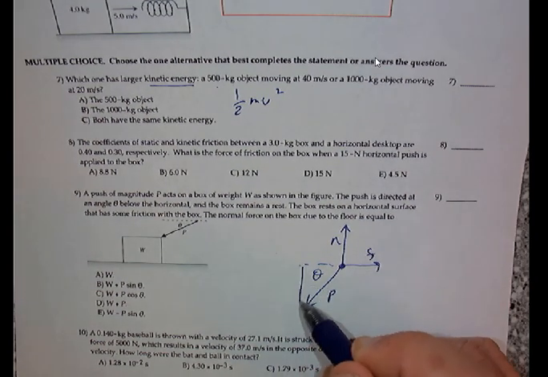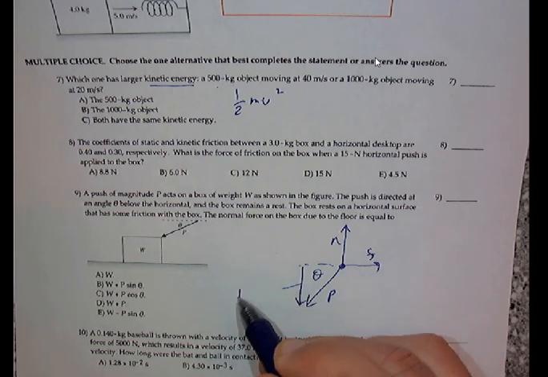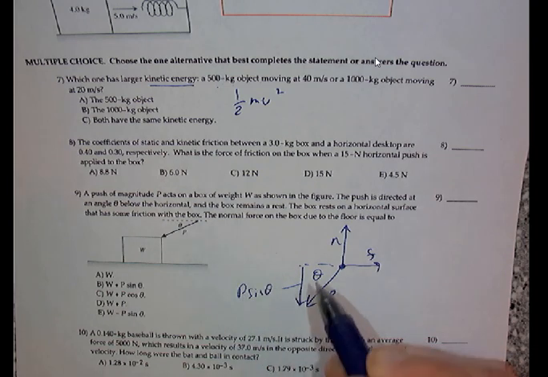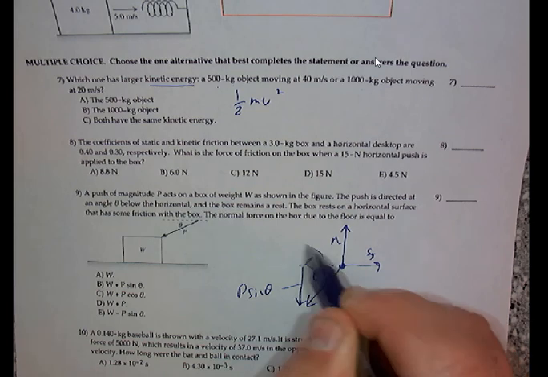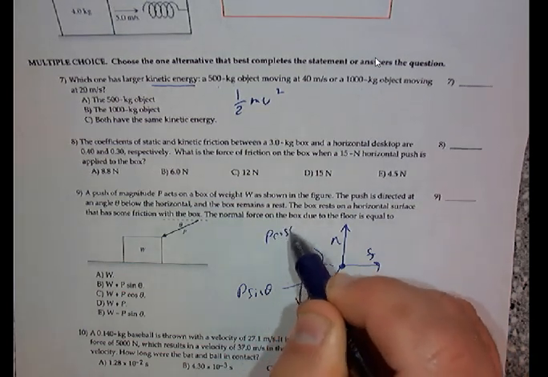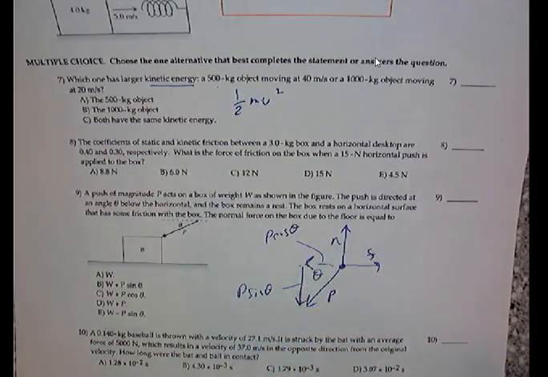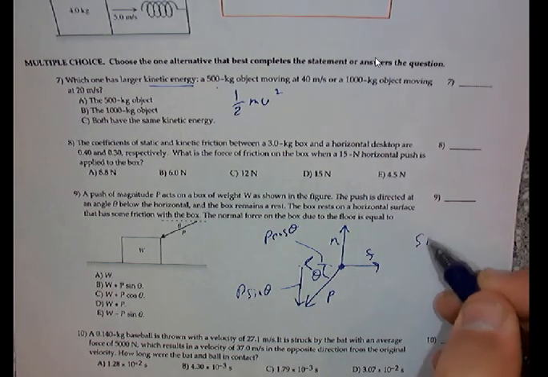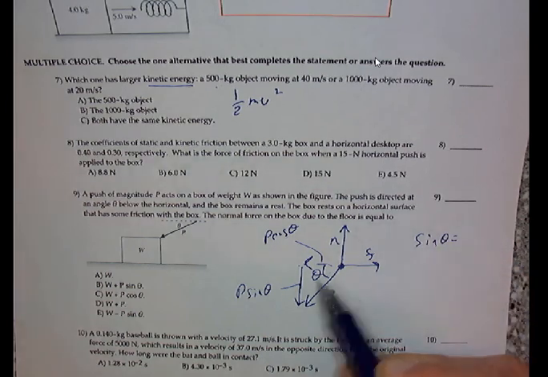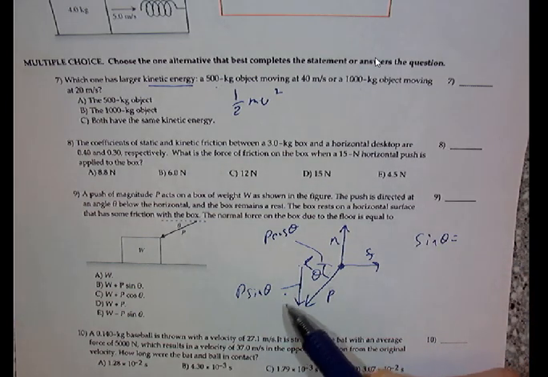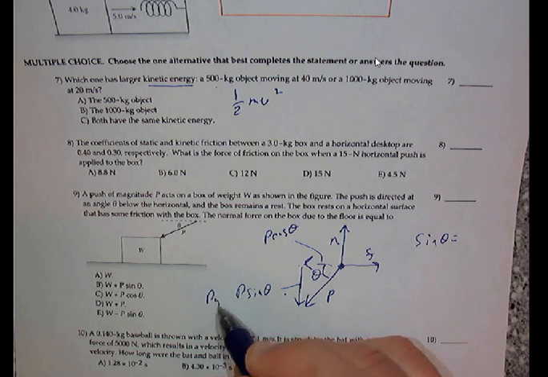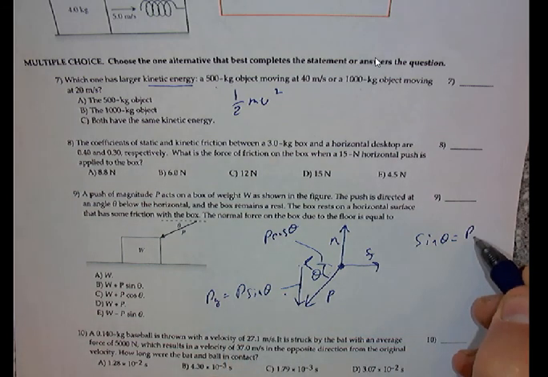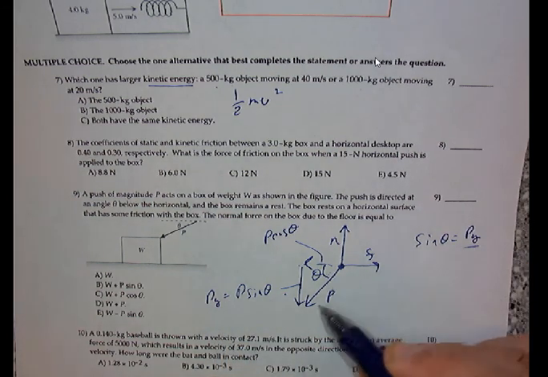This part over here would be P sine theta. This part of P over here would be P cosine theta. Right, so again, if this is theta, the opposite side, let me just draw it over here. Sine of theta would be the opposite side. I guess I could call this like Py if I want to. Would be Py over the hypotenuse.